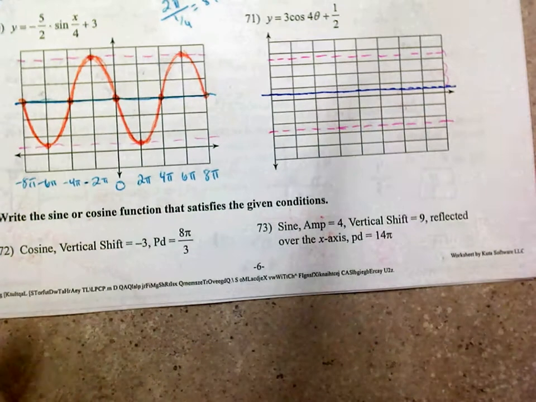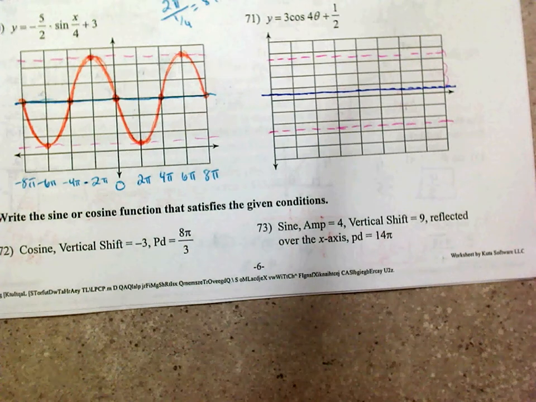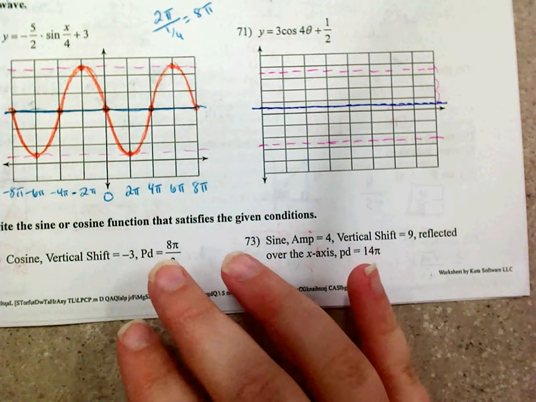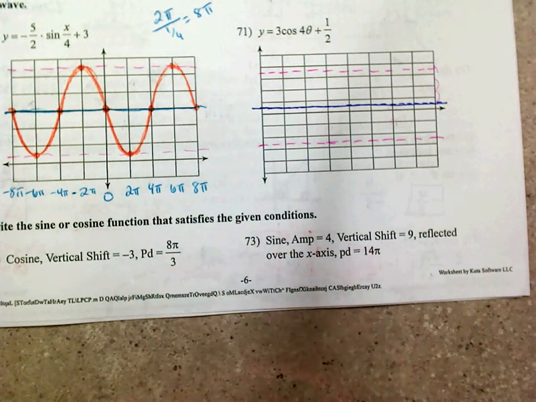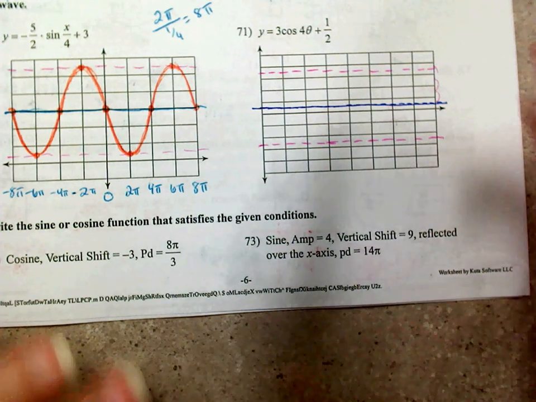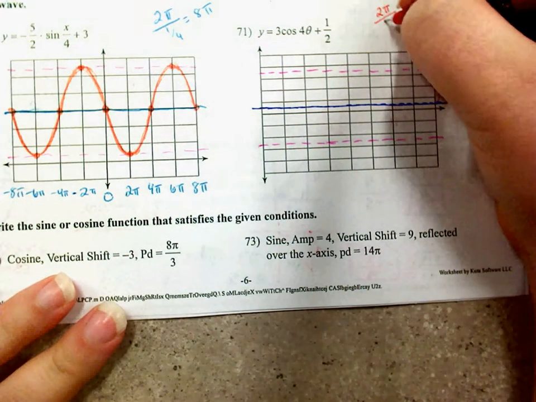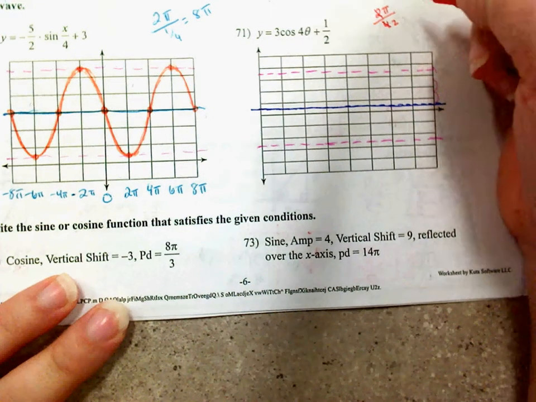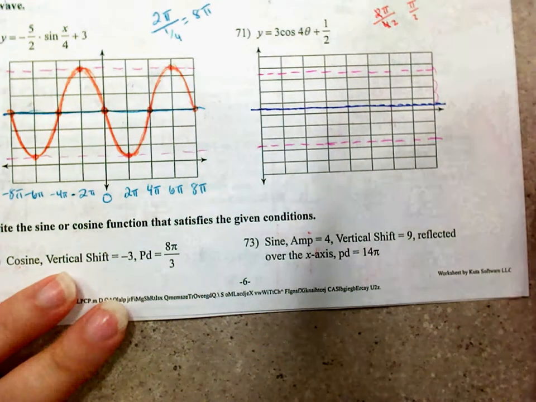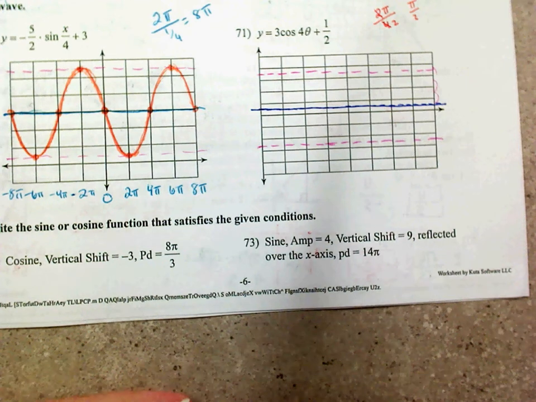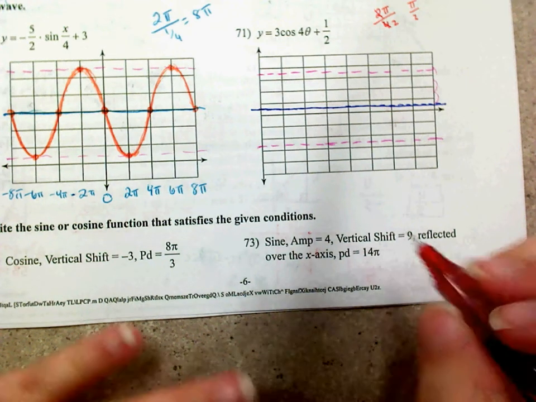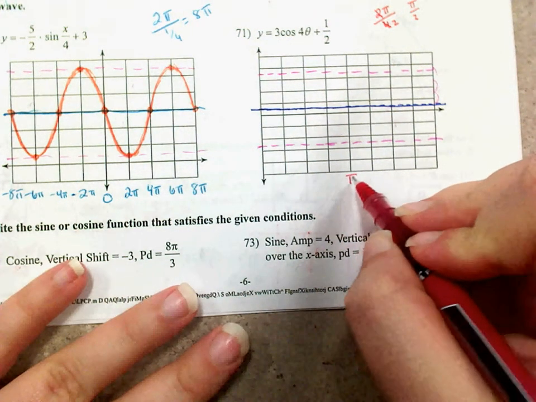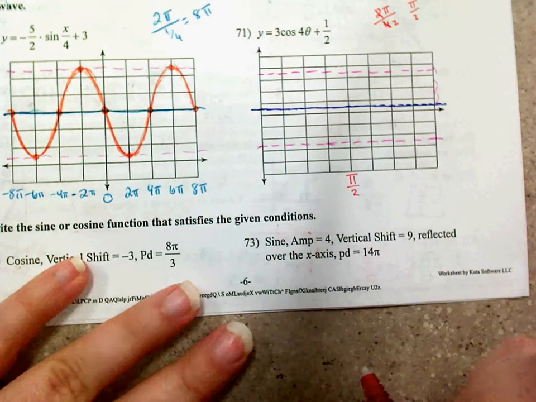Okay. All right. So, what's the period? 2 pi divided by what? 2 pi divided by 4, and Caleb is saying that that is pi over 2, 1/2 pi, right? So where do I put 1/2 pi? Halfway through?